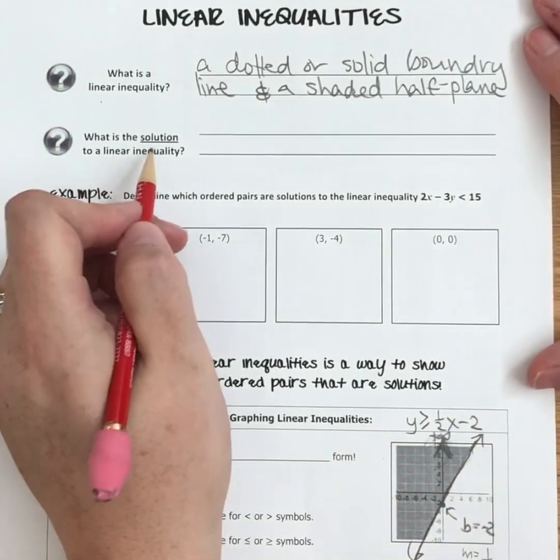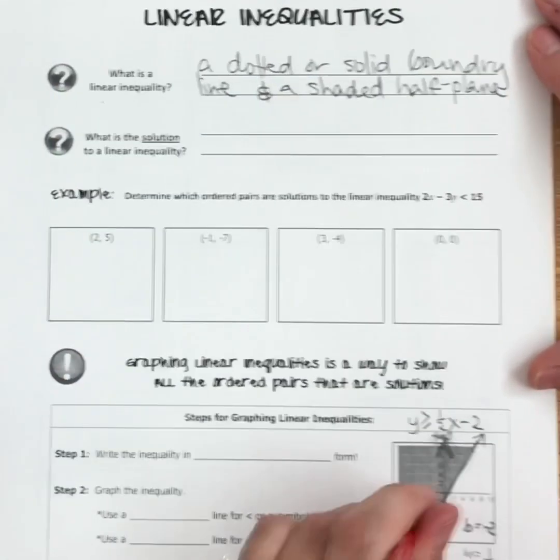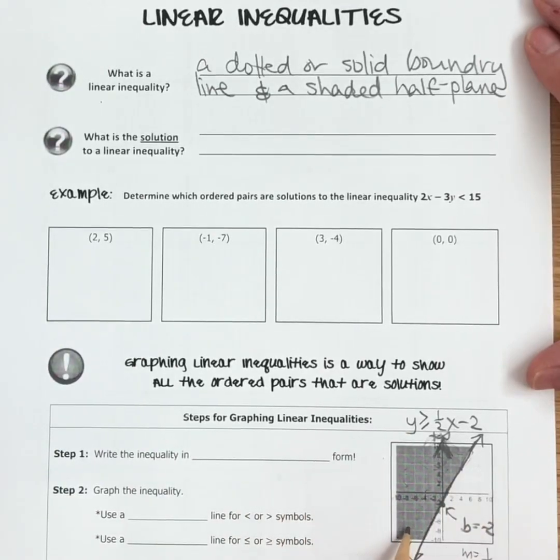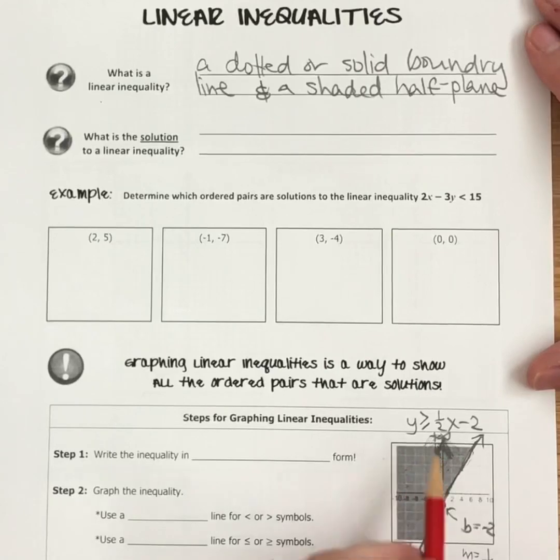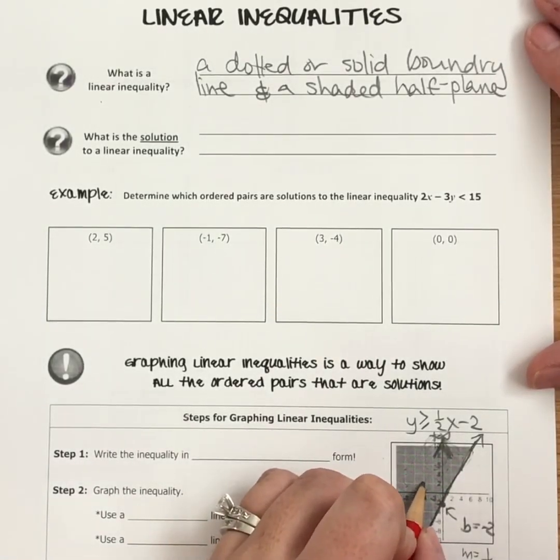Well, what is the solution? Basically, it's any and every point. Any point that I pick here, anywhere in that shaded area is going to be a solution. So if I plugged in those points to the equation, so like let's say I picked the point -4, 2.